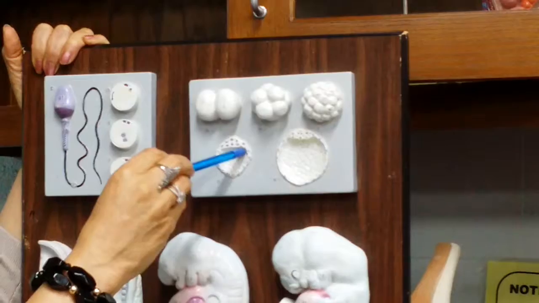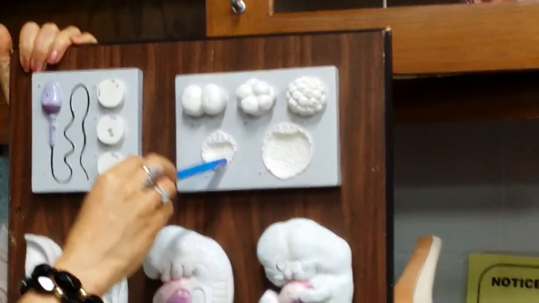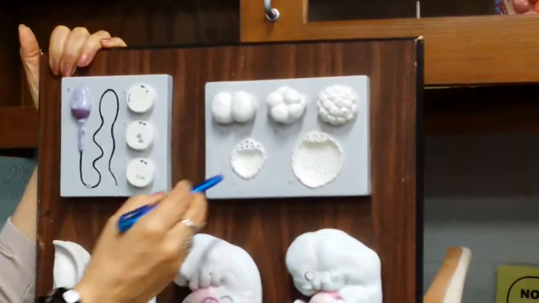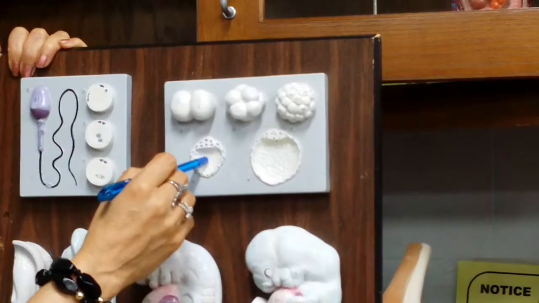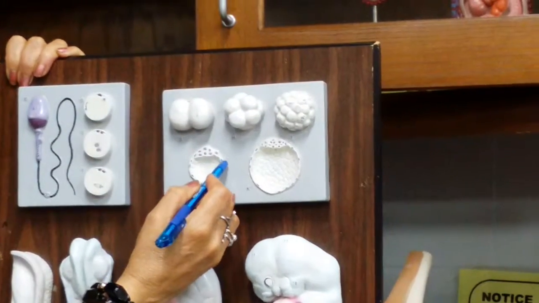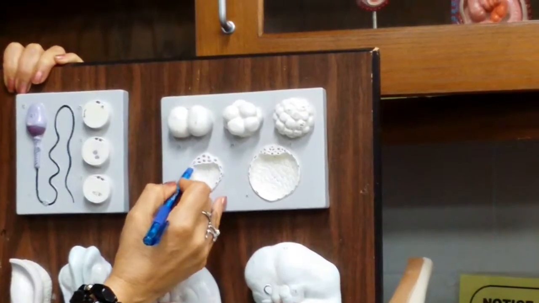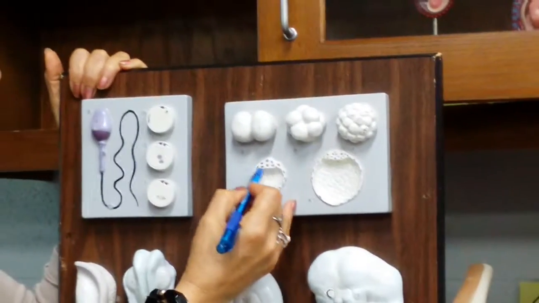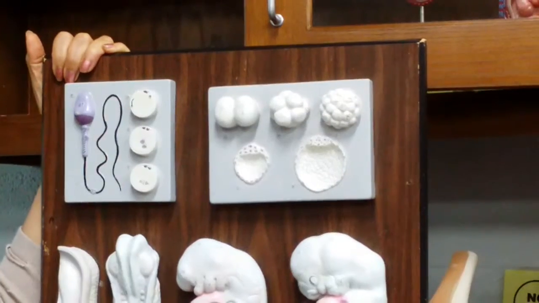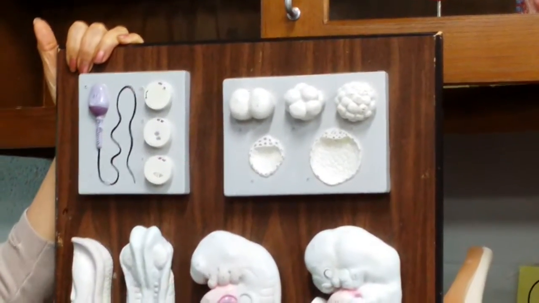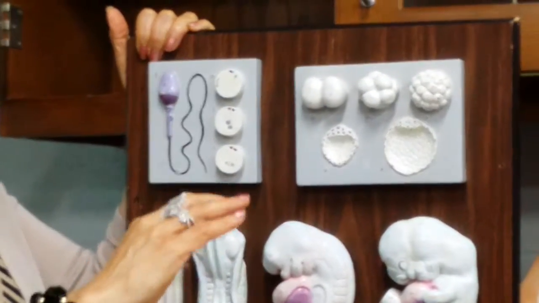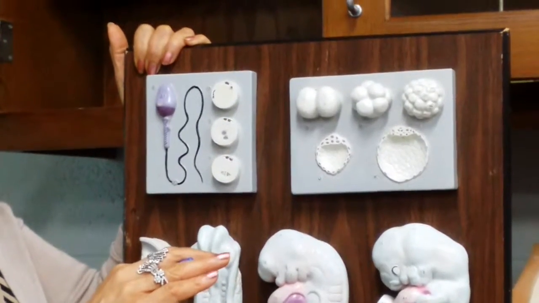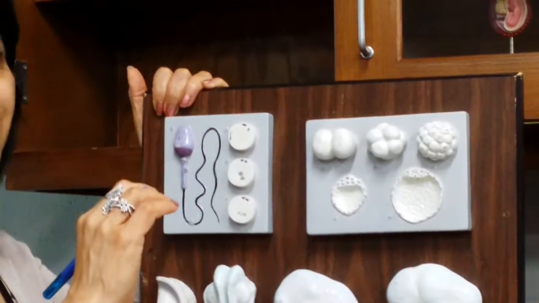The structure of the blastocyst, blastula, is important to understand. It has a space in it called blastocele. It has a thin layer of cells on one side called trophoblast. It has a mass of cells on the other side called inner cell mass or ICM. This structure is now floating around, swimming around in the uterus, waiting to be implanted.